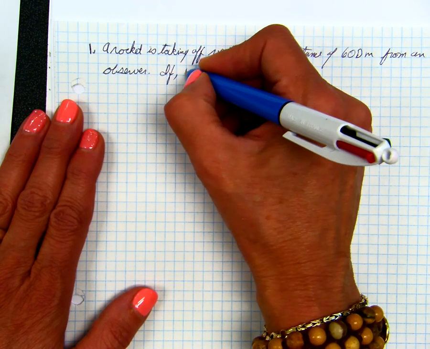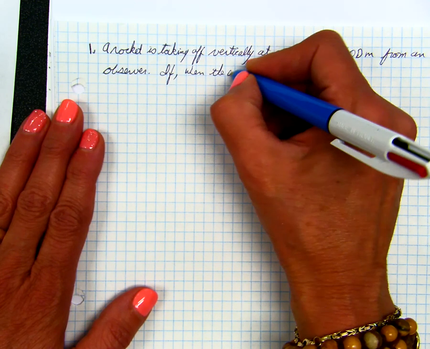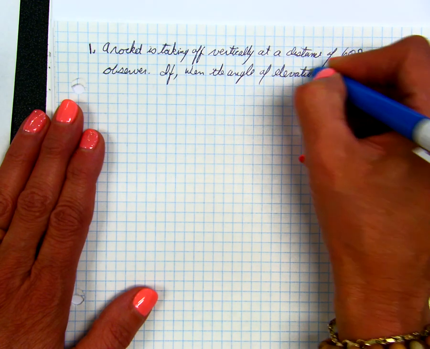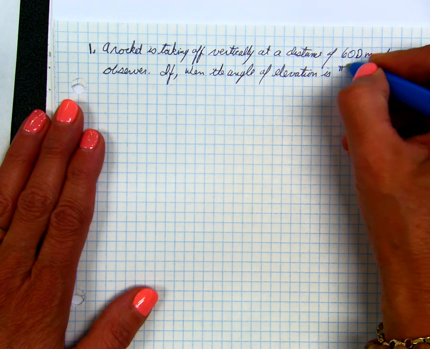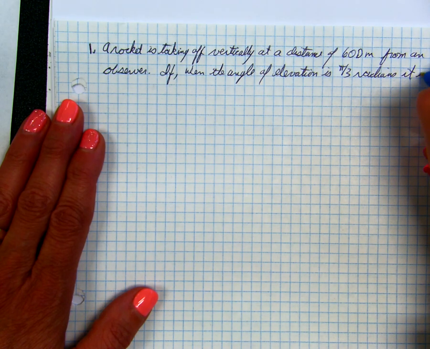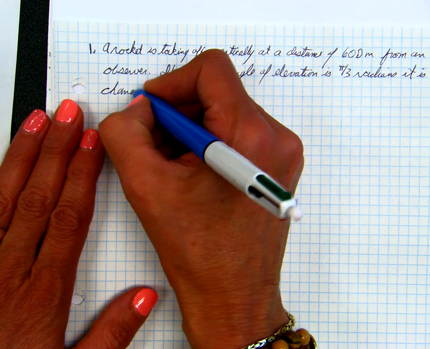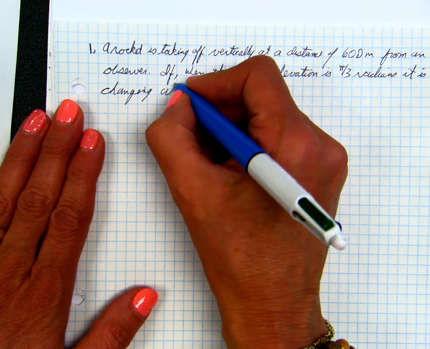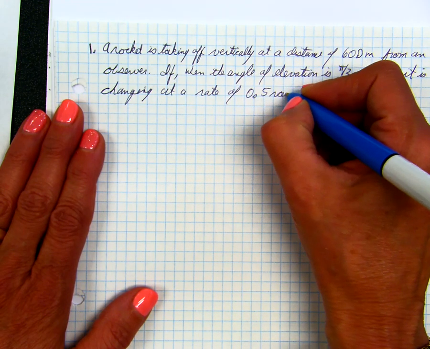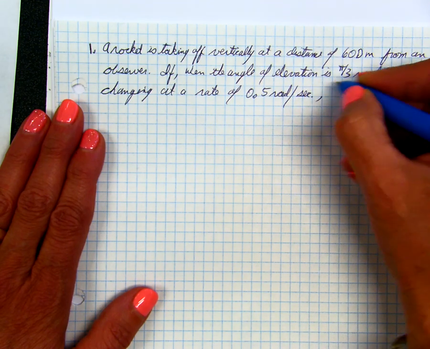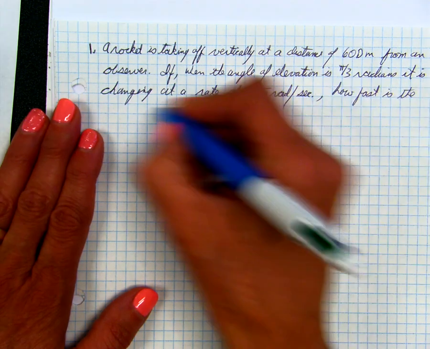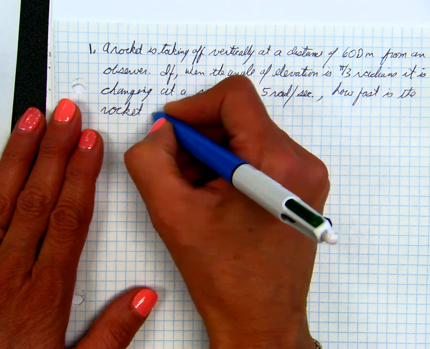If, when the angle of elevation is pi by 3 radians, it is changing at a rate of 0.5 radians per second, how fast is the rocket ascending?